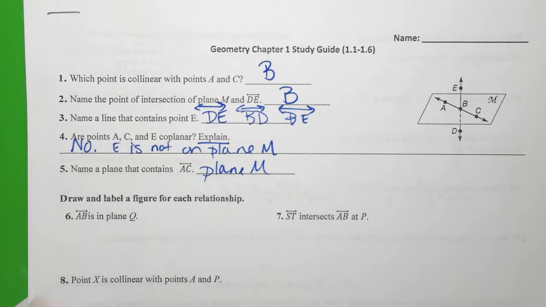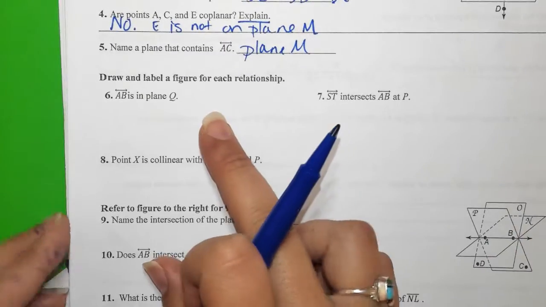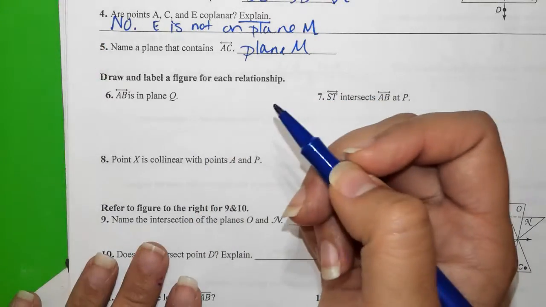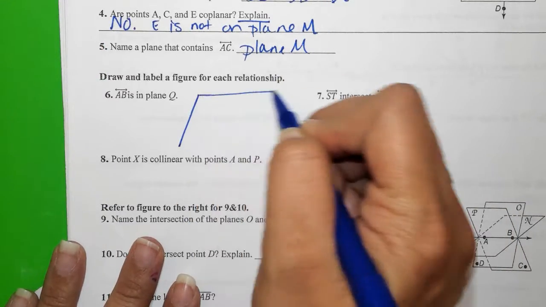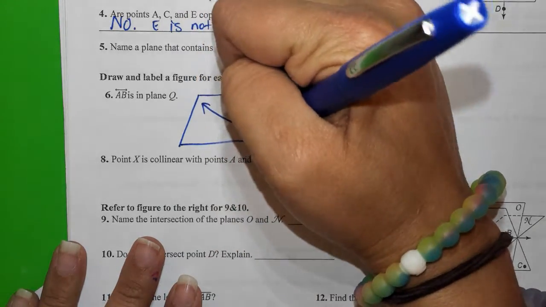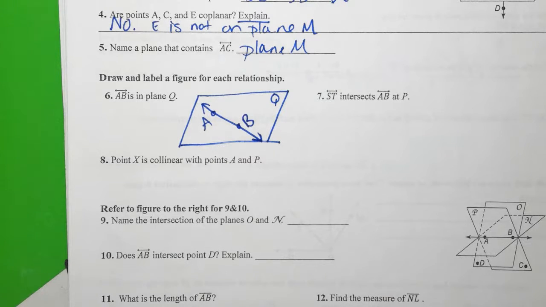Alright, so draw and label a figure. You should be able to do this. We did this, right? We've done this like 5 times. I just want to do number 7. As long as it's inside the plane, it does not matter. Did anybody draw that right? Hey, good job. Take a point for your team if you drew it right.